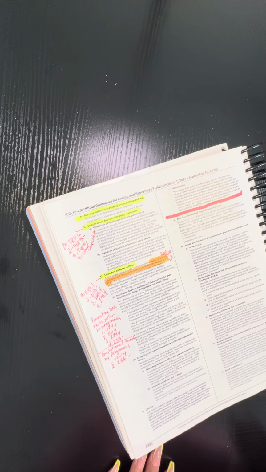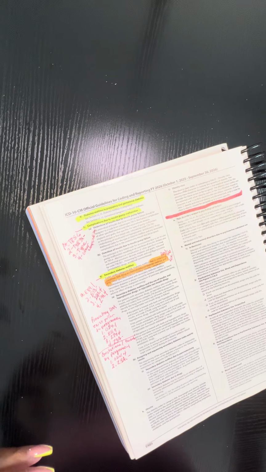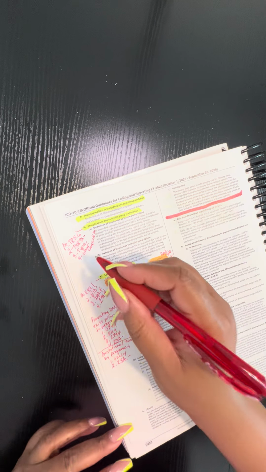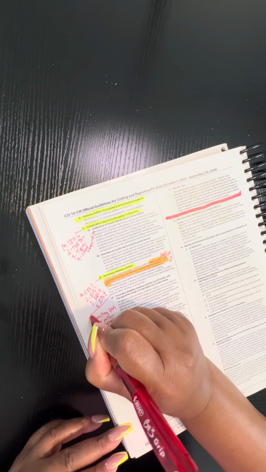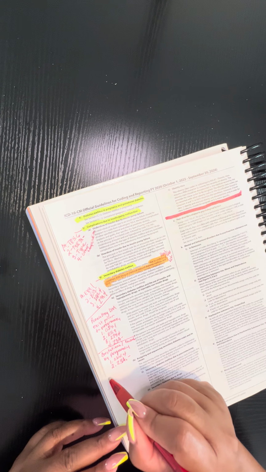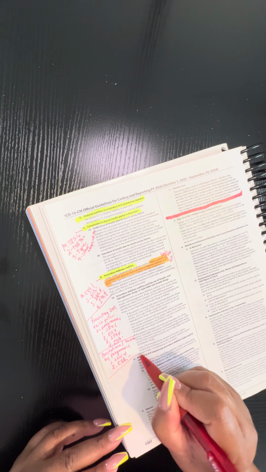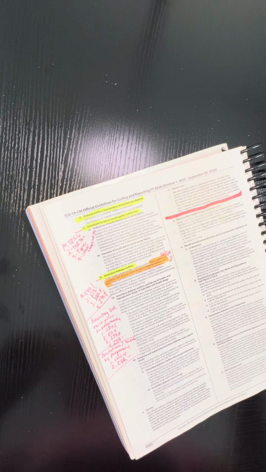All right. We getting our notes in. We getting our notes in. All right. So we can put this line here for that. And then we can put this line here for this. All right. So let's do this.